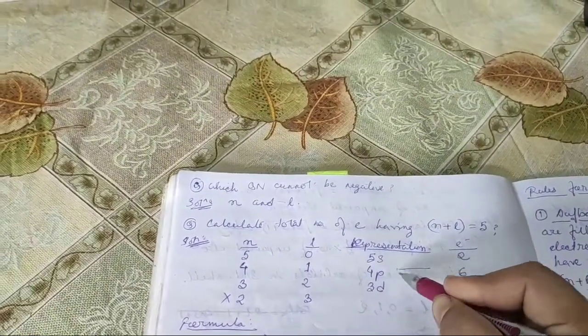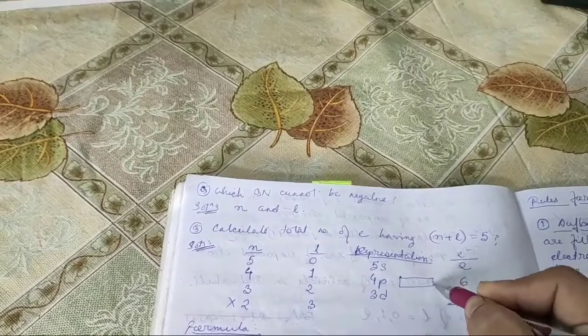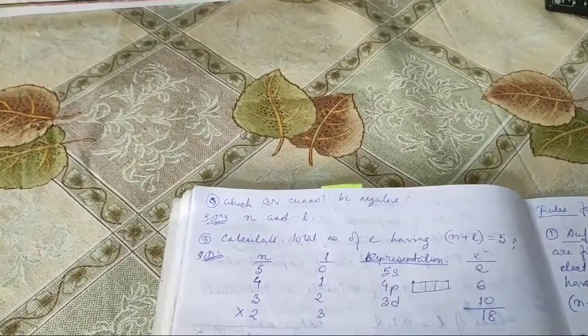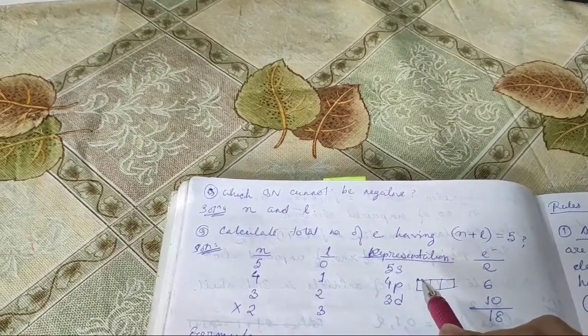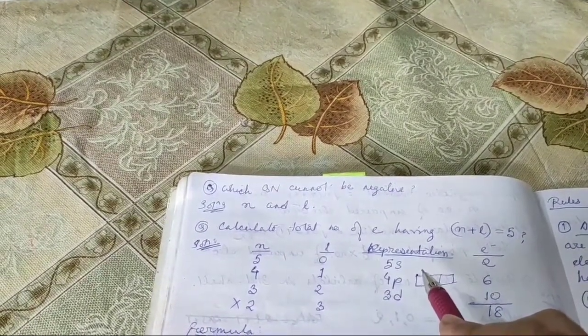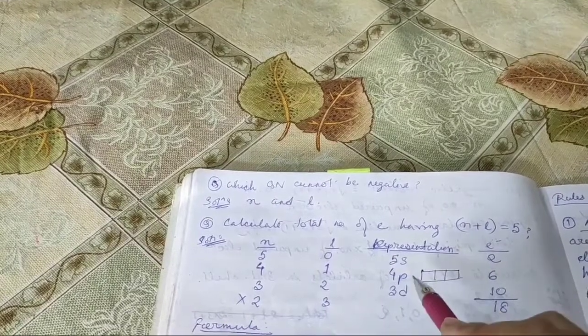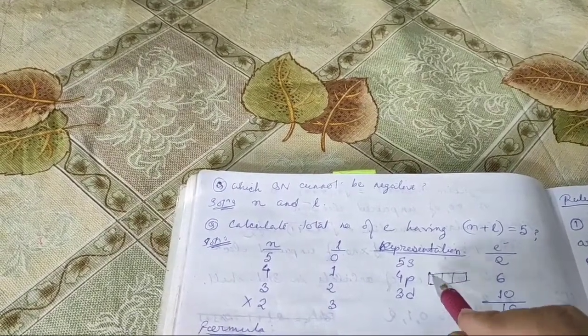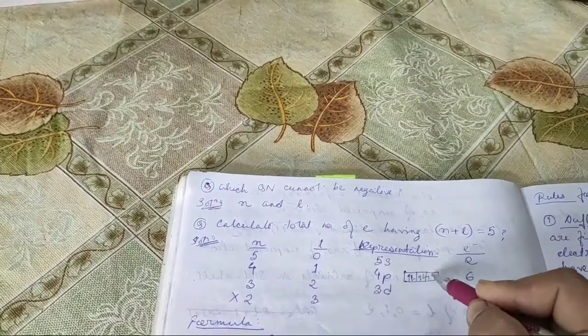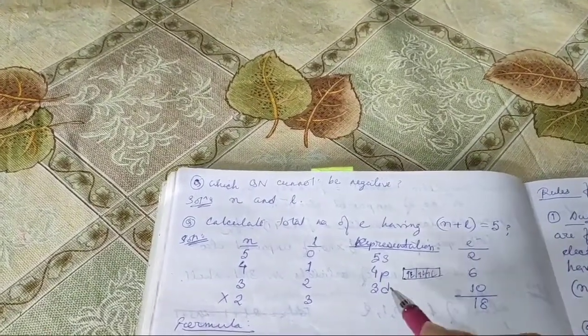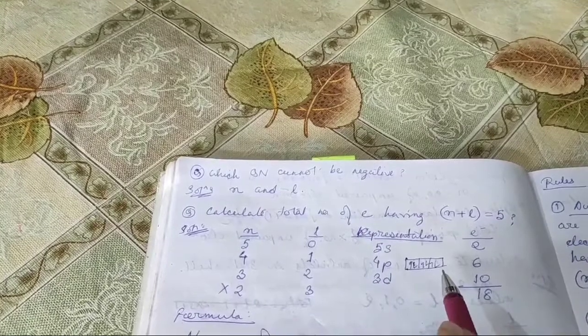That means 4p, p means m value will be minus 1, 0, plus 1. So in total we can have 6 electrons.